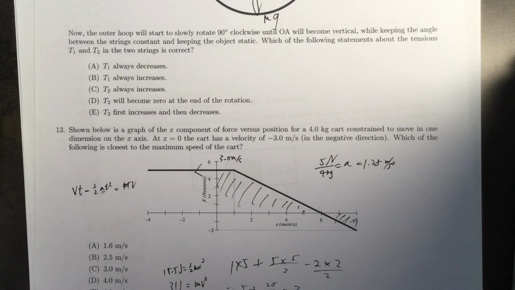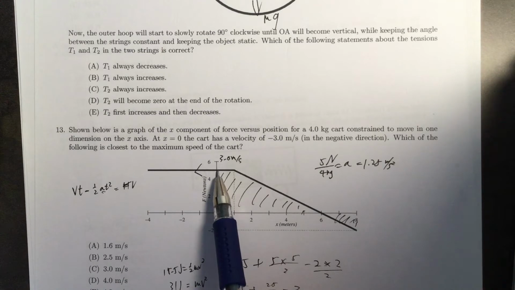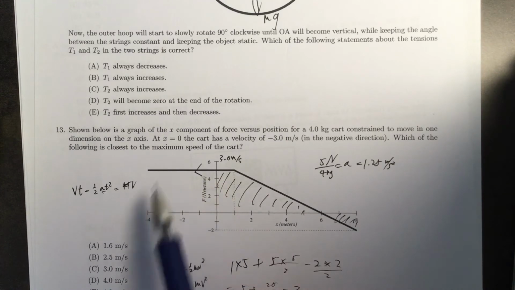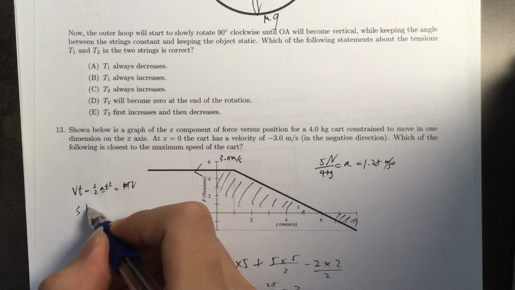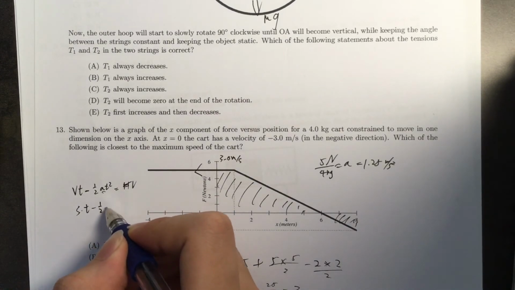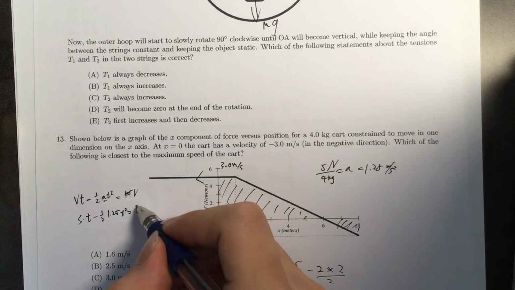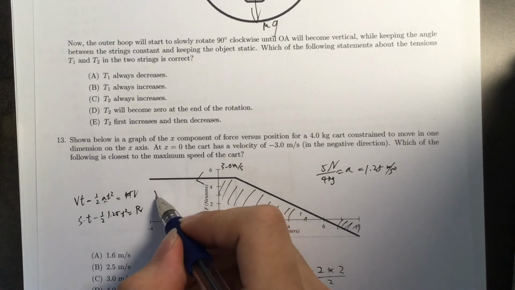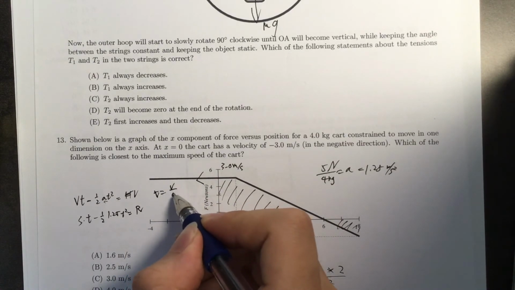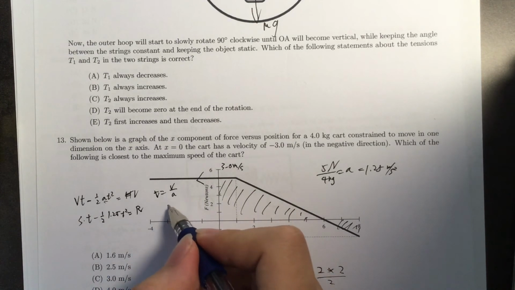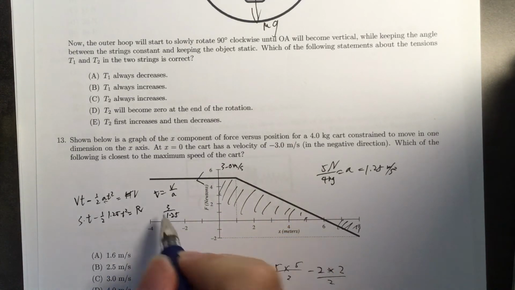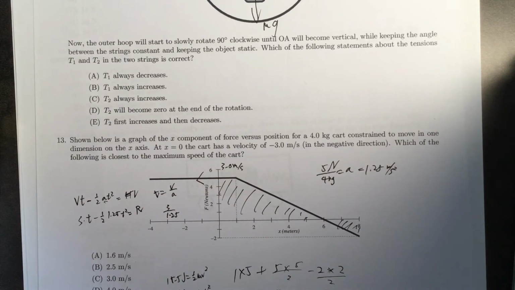Right. And what is t? Because we want to calculate the distance it travels from here until it stopped. So when will it stop? 3 times t minus 1/2 times 1.25 times t squared is equal to the range, and t will be equal to v divided by a. So a is 3 divided by 1.25. So let's plug in to calculate what r is.